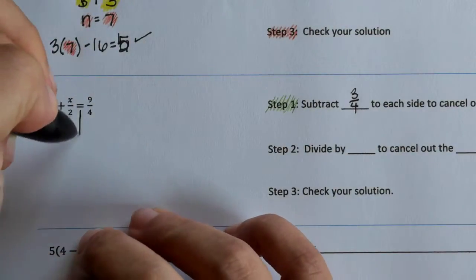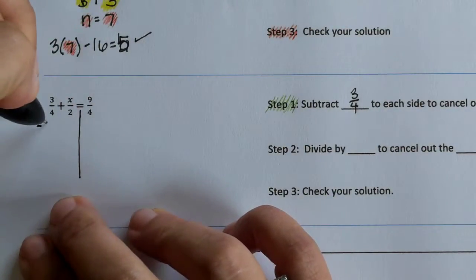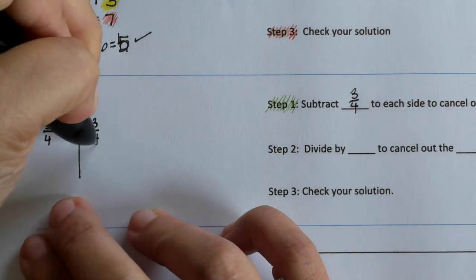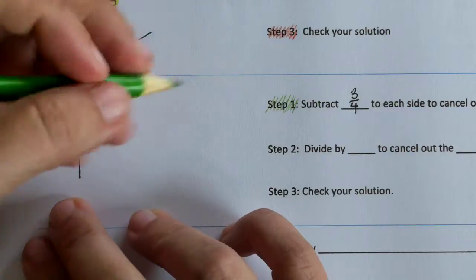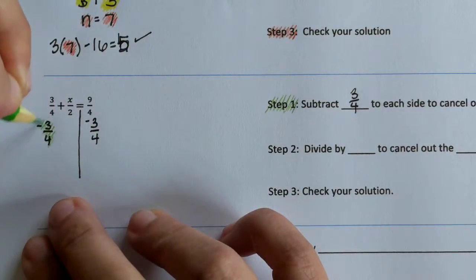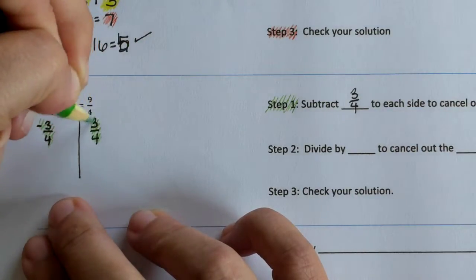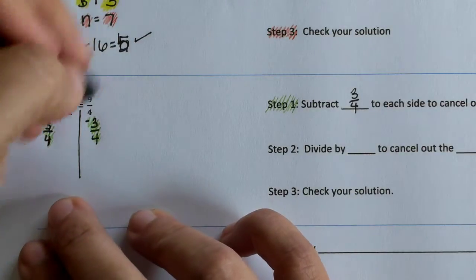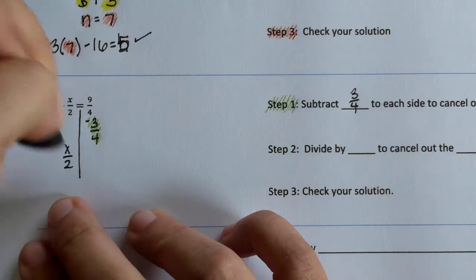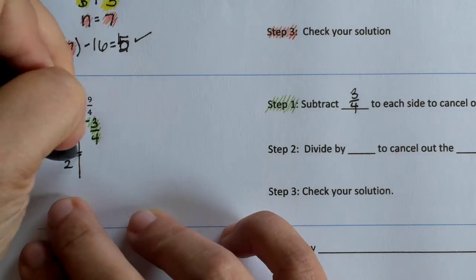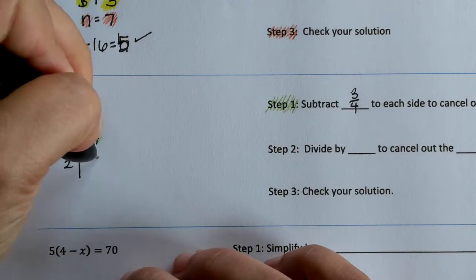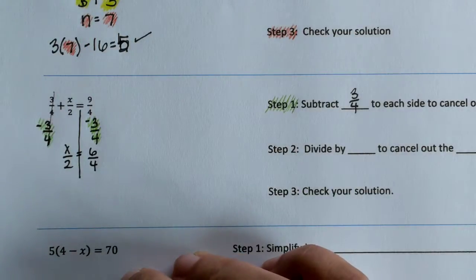So I'm going to draw a line down here, and I'm going to subtract out 3/4. And then I'm going to subtract out 3/4 on this side. I'm trying to get x by itself, so I've got to get rid of that 3/4 there. When I do that, this cancels out, and I'm left with x over 2, because that's all I have here, equals, well, what's 9 minus 3 is 6/4. Okay, so x over 2 equals 6/4.